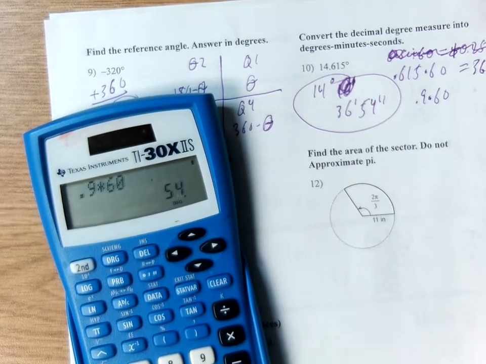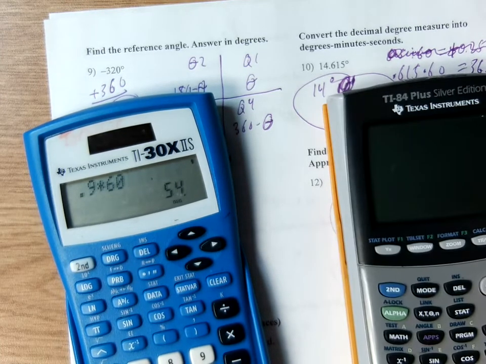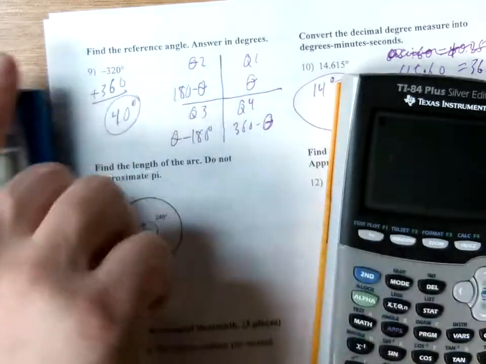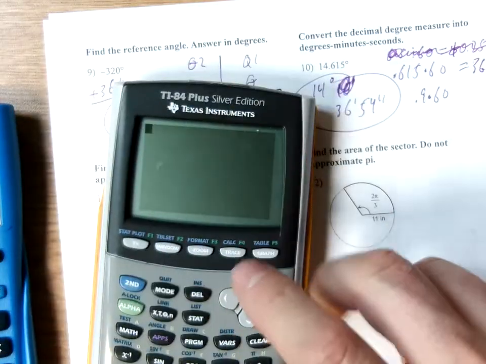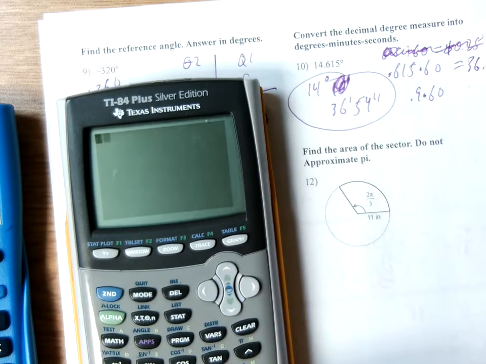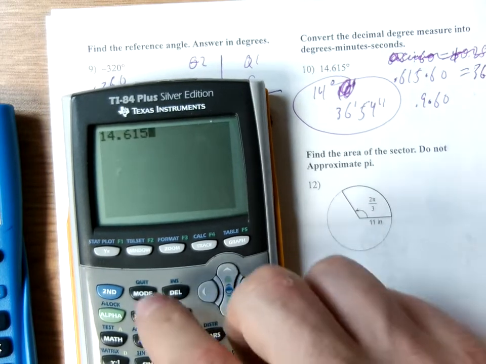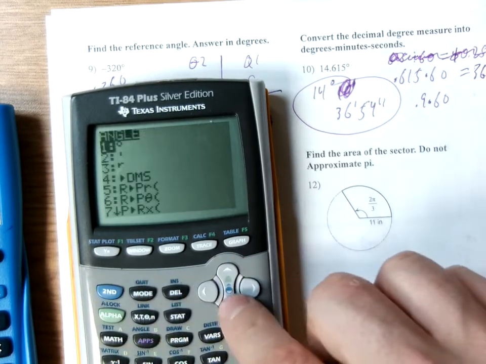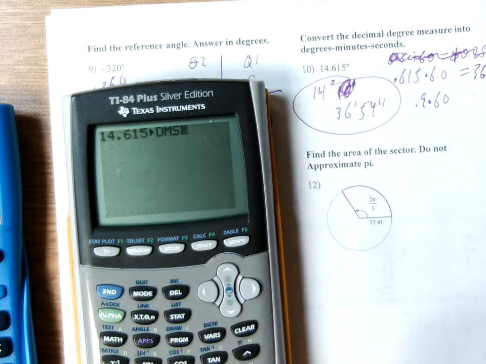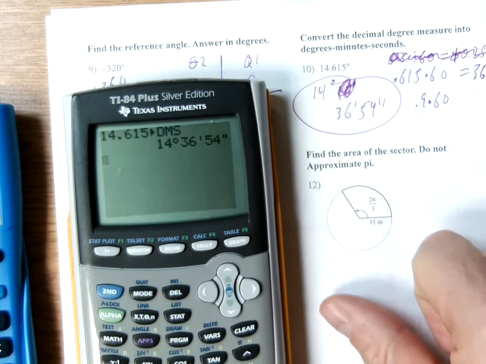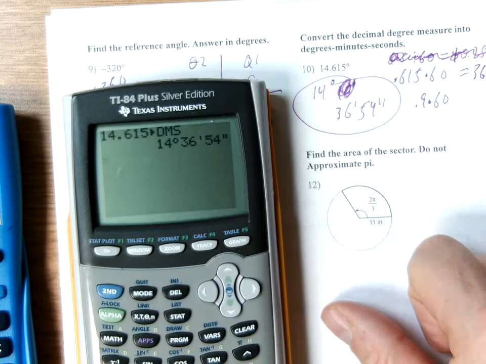Again, the 84s does have a key for this. Let me show you on the 84s. If you're using the 84s for this, turn this on. You can do 14.615, second angle, to degrees, minutes, seconds, and it does it for you. 14 degrees, 36 minutes, 54 seconds.